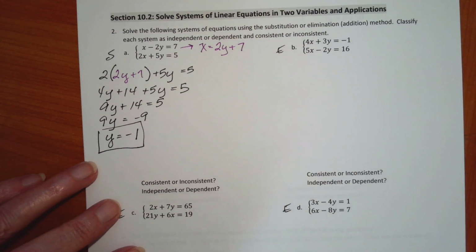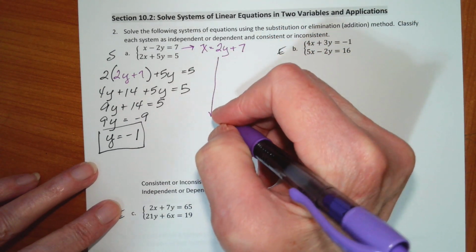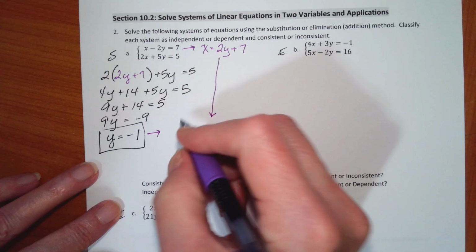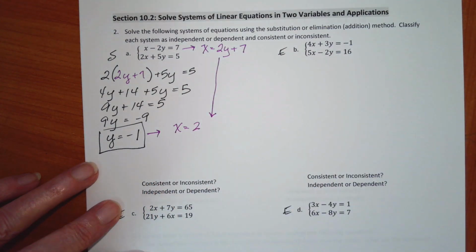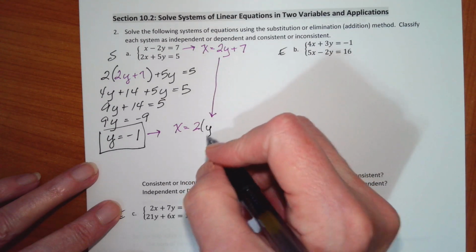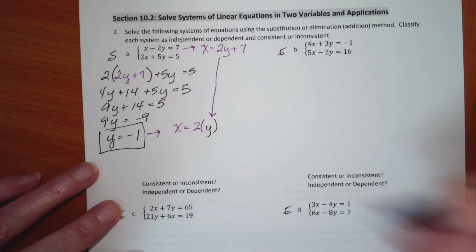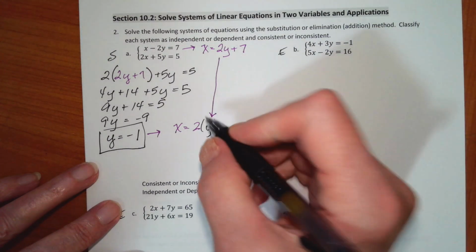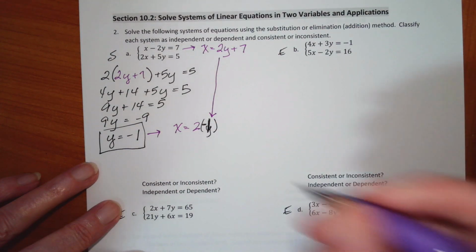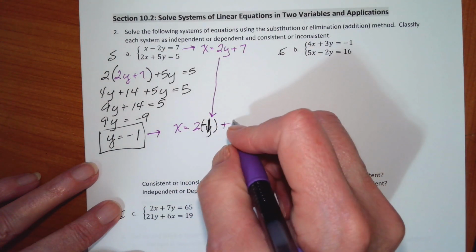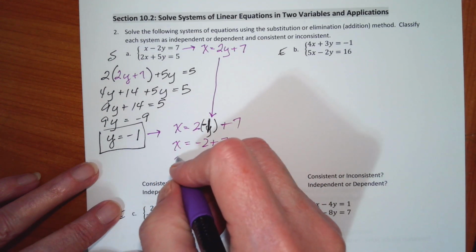All right, then I'm going to put this into this equation. I get that x is equal to 2 times y, and that's negative 1 now. 2 times negative 1 plus 7, which tells me that x is negative 2 plus 7.